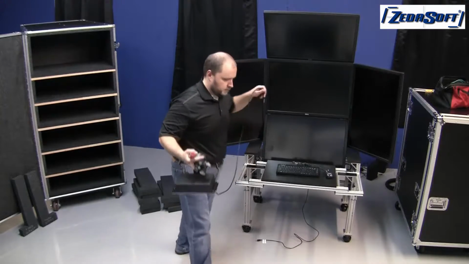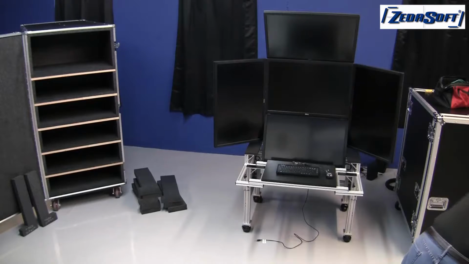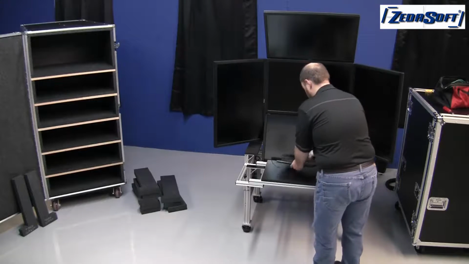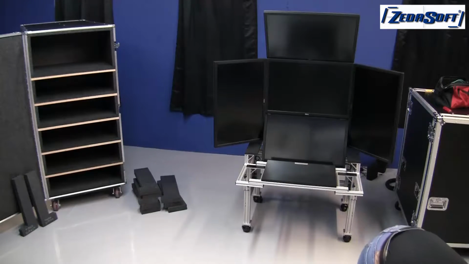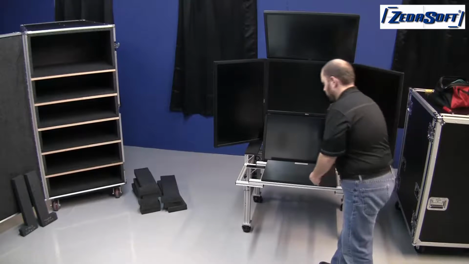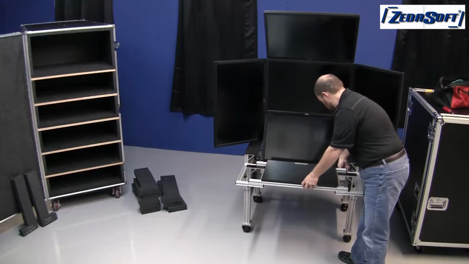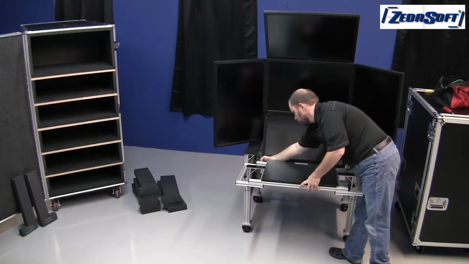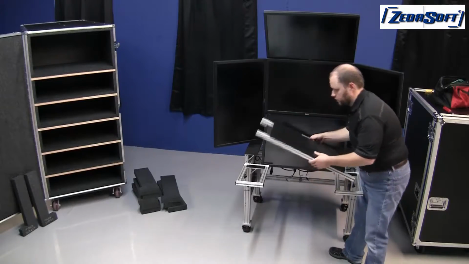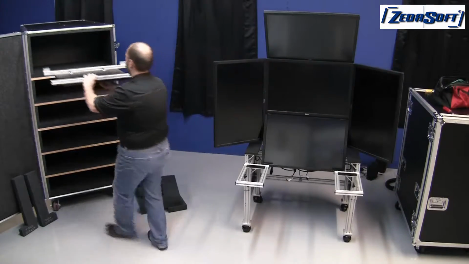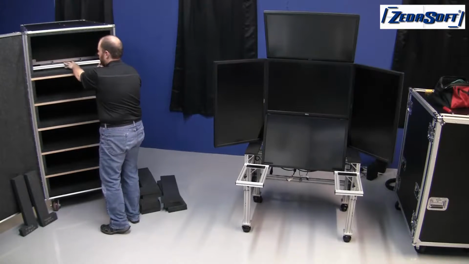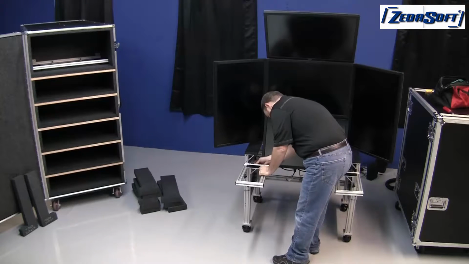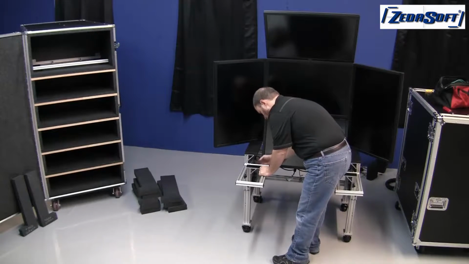Pull the cable through the hole, set it aside. Set aside the keyboard and mouse as well. We take the keyboard tray off by removing the screw-in knobs in the front. Lift the tray straight off. Turn it upside down. Store it in the top of the case. And then we replace the knobs in the holes on the HOTAS hangers.